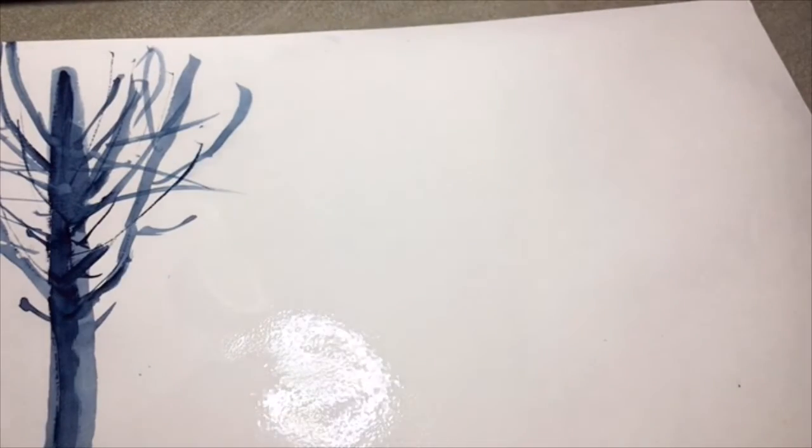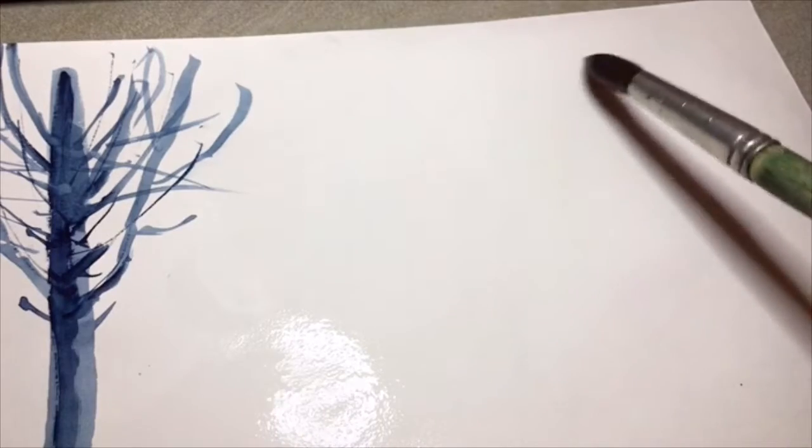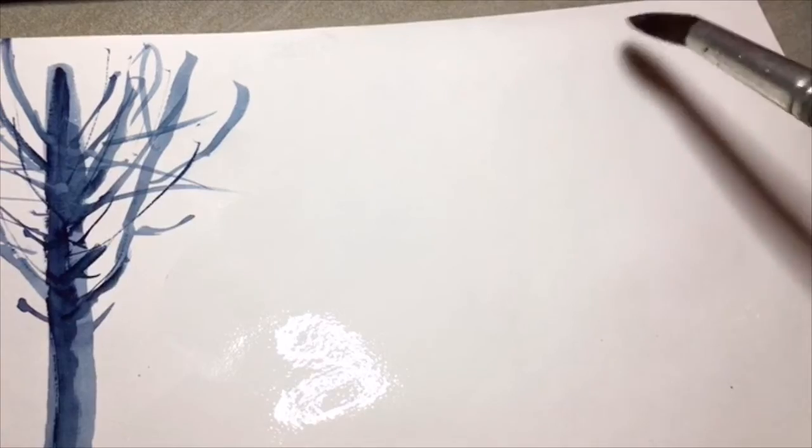And also that cellulose paper is getting dry very quickly. That's why you need to make this painting very fast.